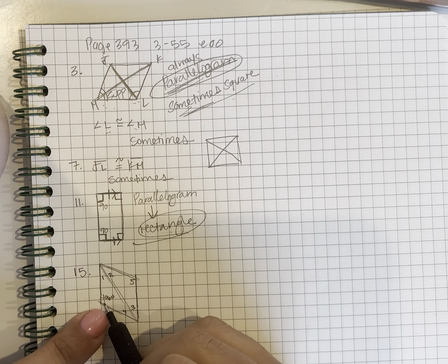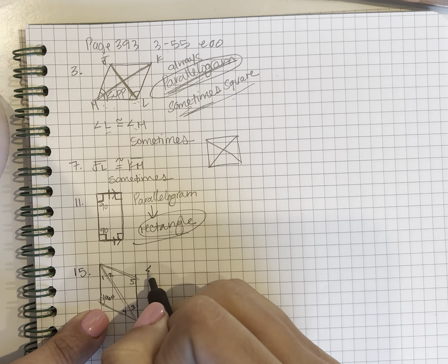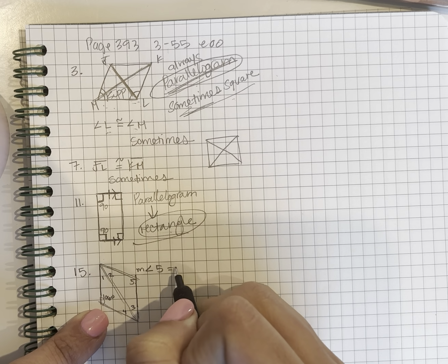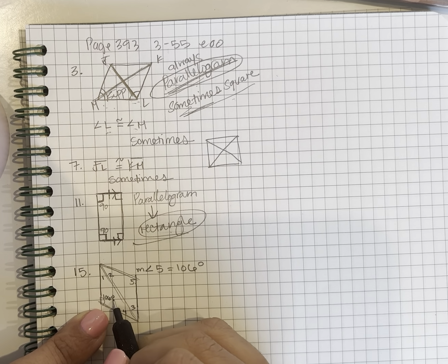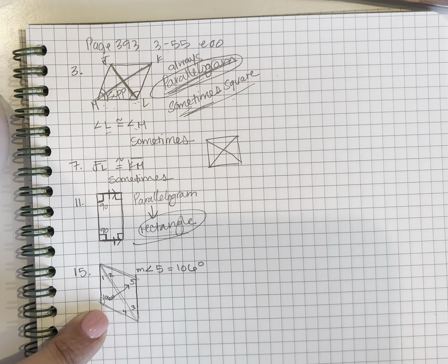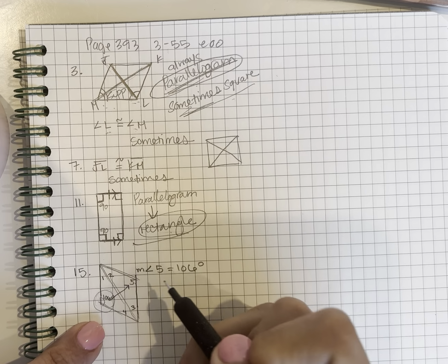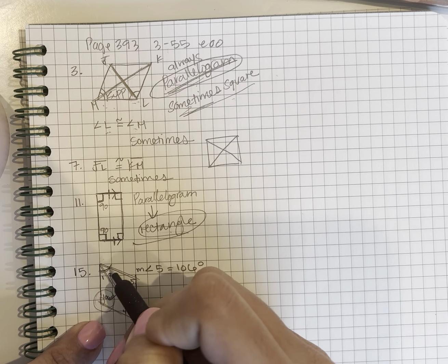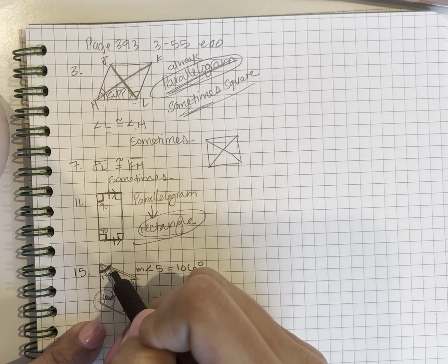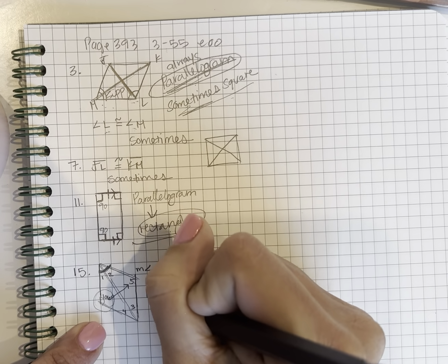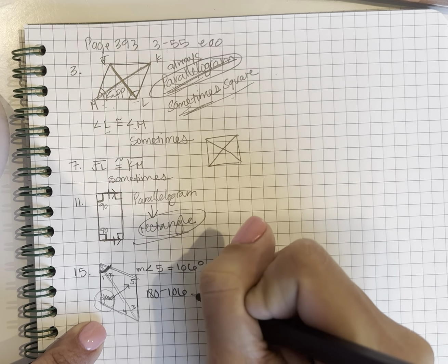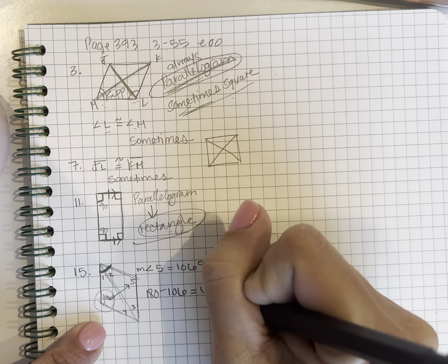Well, a rhombus is a parallelogram, so now I know that the measure of angle 5 is 106 because they are across from each other. And then because a rhombus is a parallelogram, if this angle is 106, then this angle, the complete angle all the way across, would be 180 minus 106, which makes it 64.